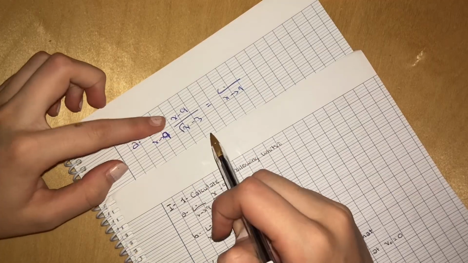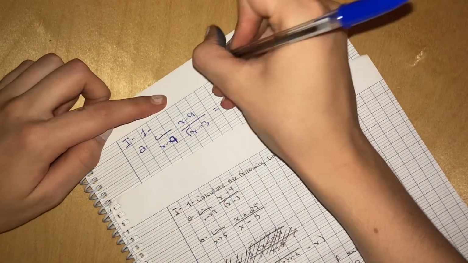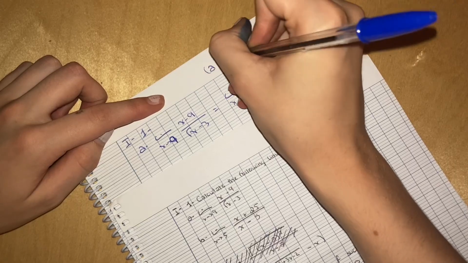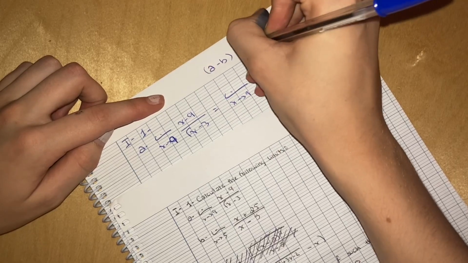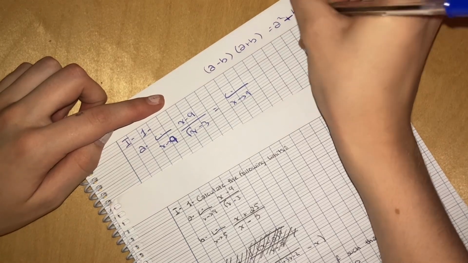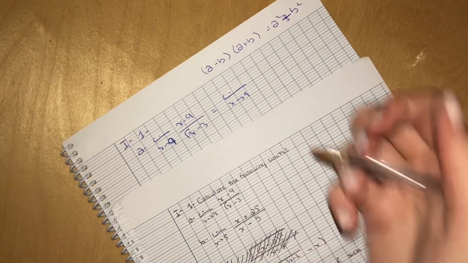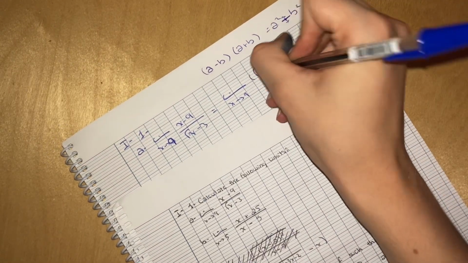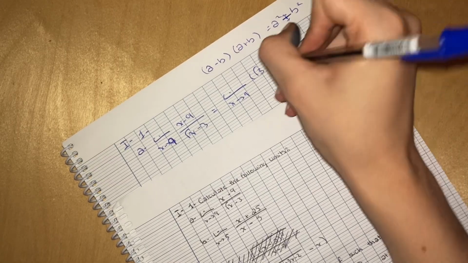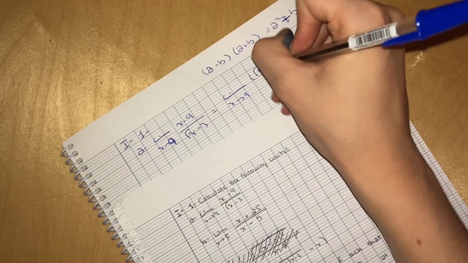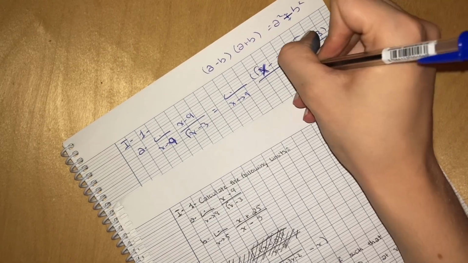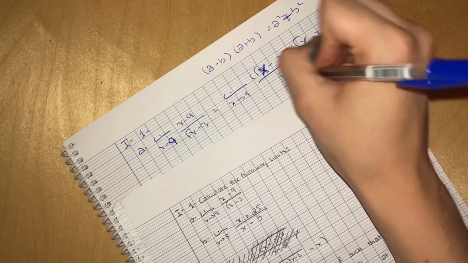This kind of looks like, what's it called? (a minus b)(a plus b) equals a squared minus b squared, right? We can apply that here. So radical x minus 3 times radical x plus 3 over radical x minus 3.